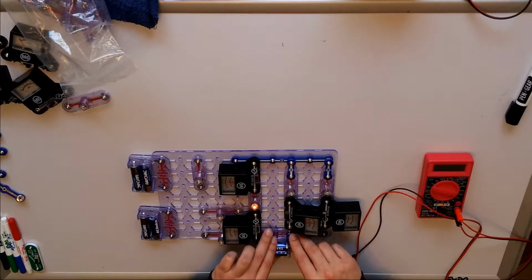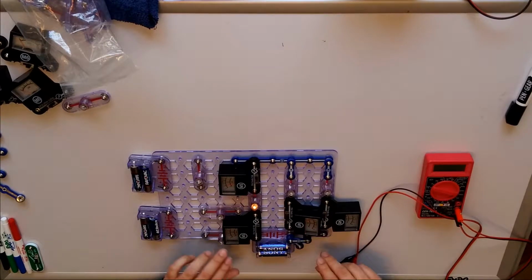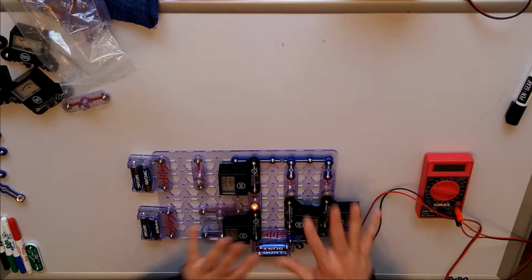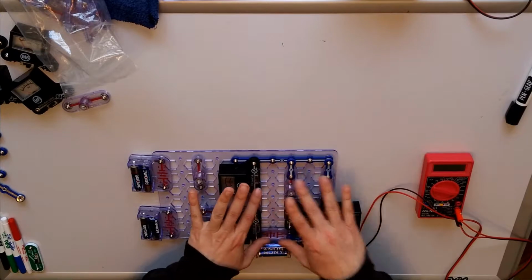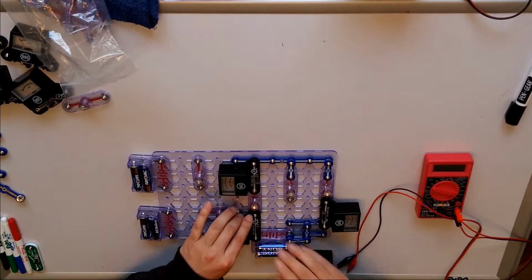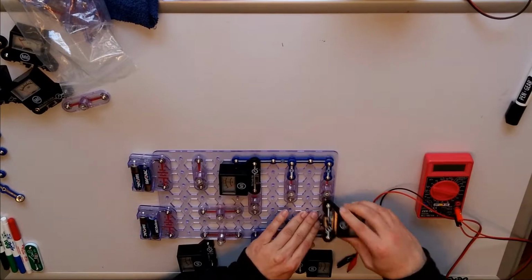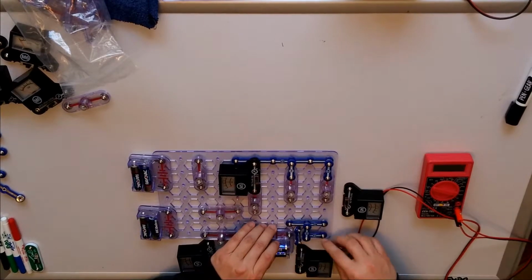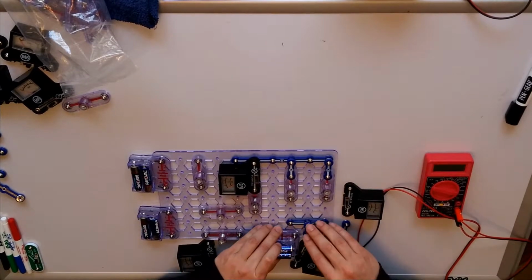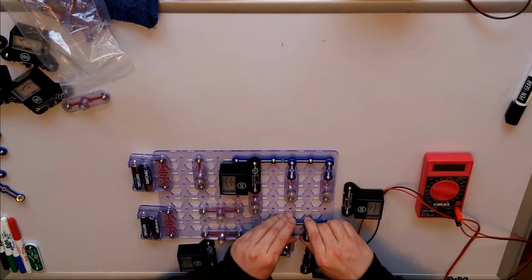Now, one of the things that I want to point out on this is that the order on this doesn't matter. I could rebuild this with the two of them in parallel over here and the other one over there. In fact, let's try and do that real quick. So here's what I'm going to do. All right, so I'm going to leave my battery here.